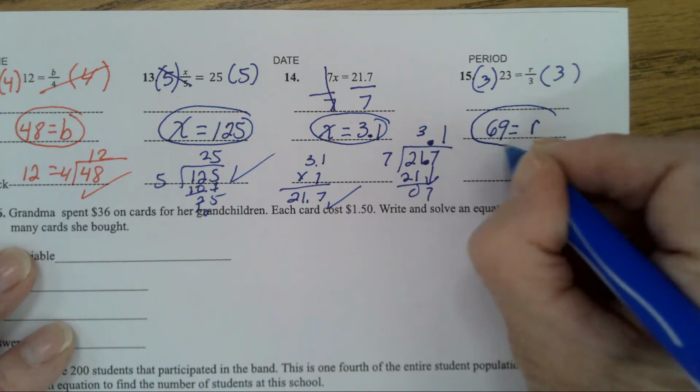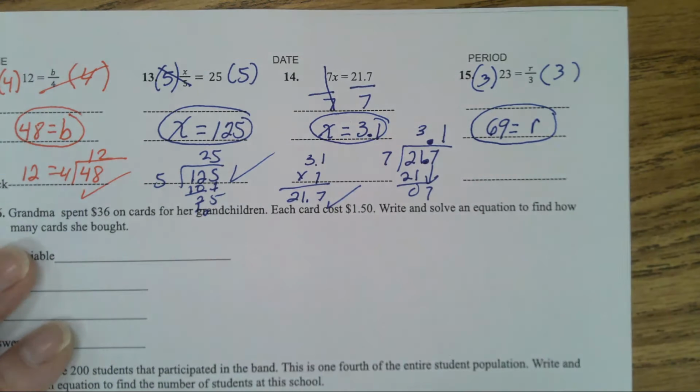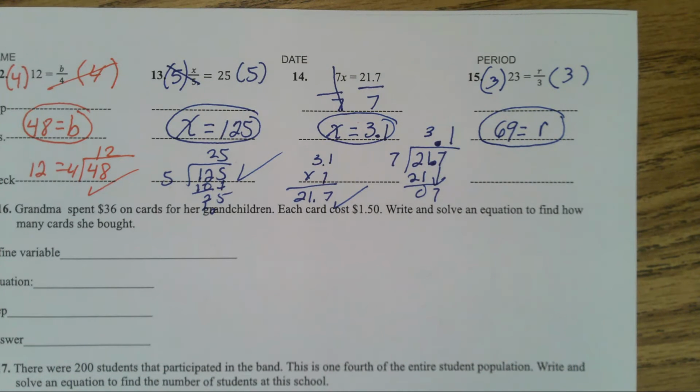Circle your answer. Would you take her out in the hallway, please? I am making a recording of this.